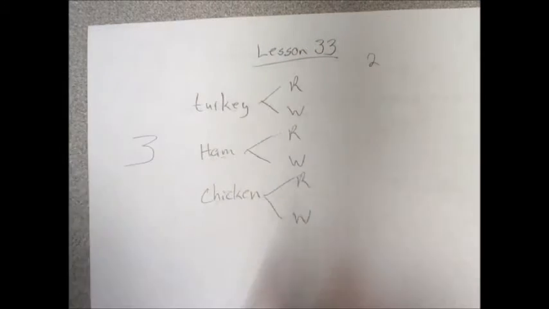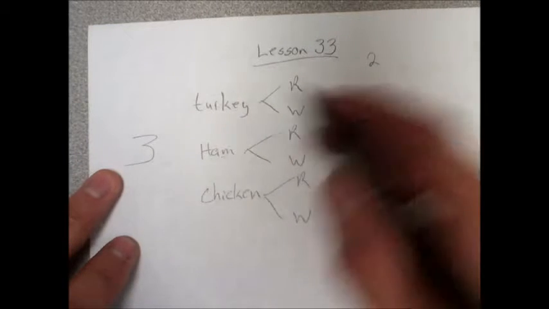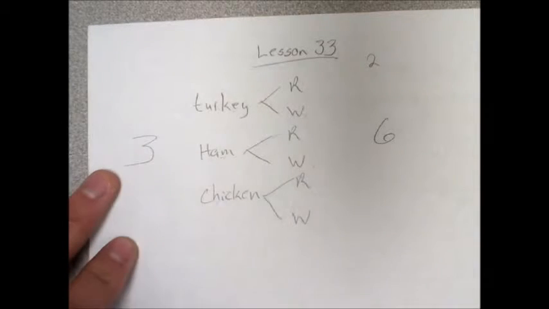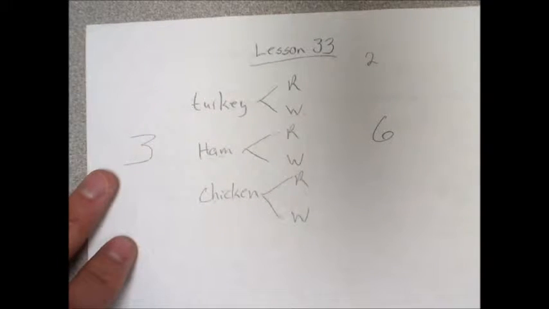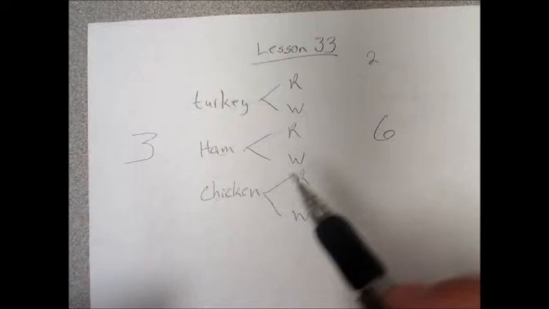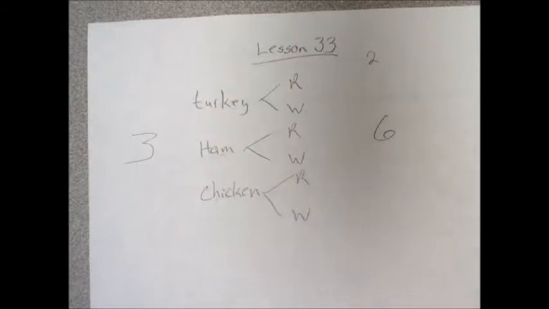Now, without having to draw all of this, and this is the beauty of the counting principle, without having to draw all of this, I can say 3 times 2 makes 6 outcomes. All I have to do is multiply it. So it really just eliminates you having to draw these huge sample spaces. This is a small one.